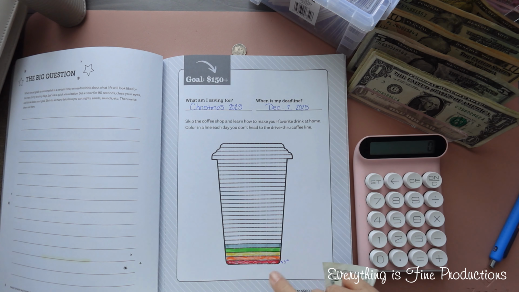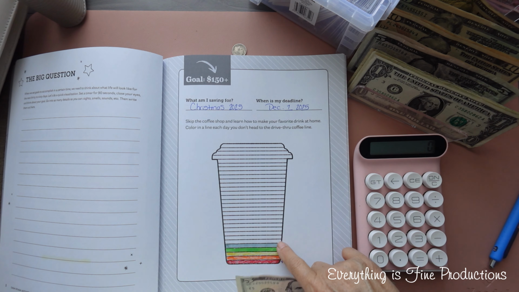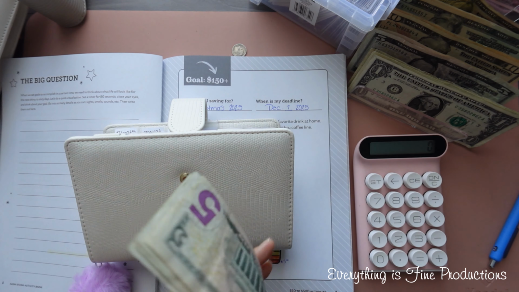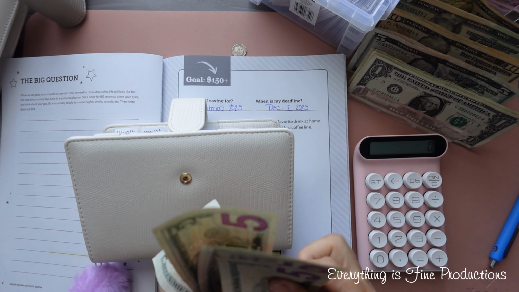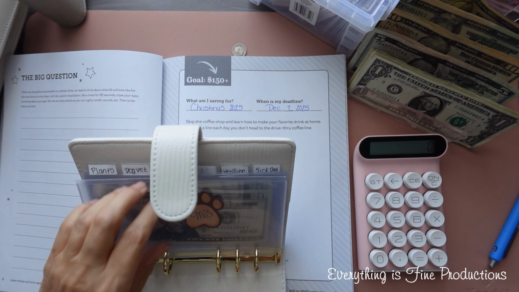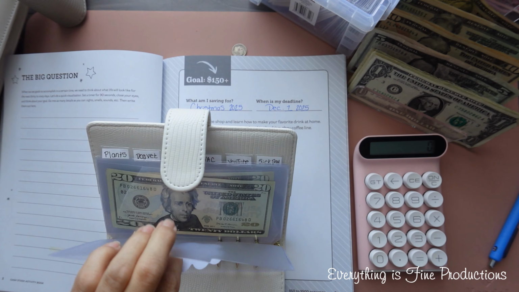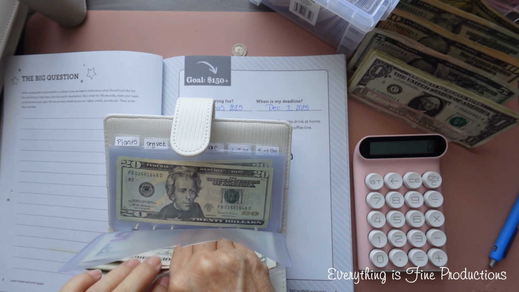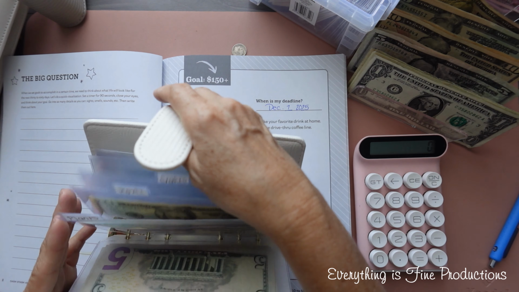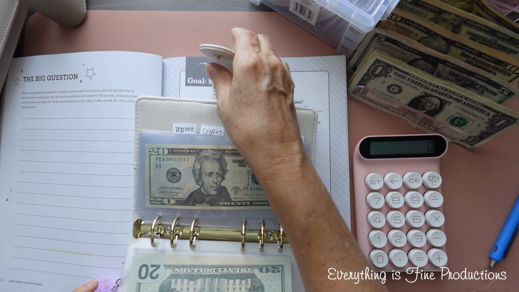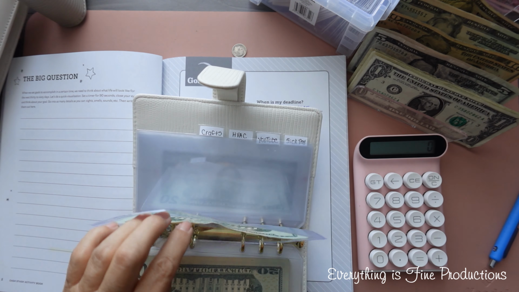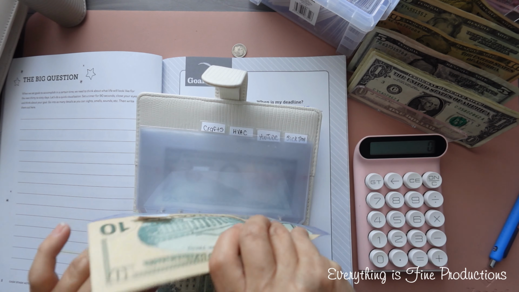So now we have $5, $10, $15, $20, $25 in here. $25 is correct. And then in my dog vet, I had decided I wanted to put $10 in there. So now the dog vet has $30.